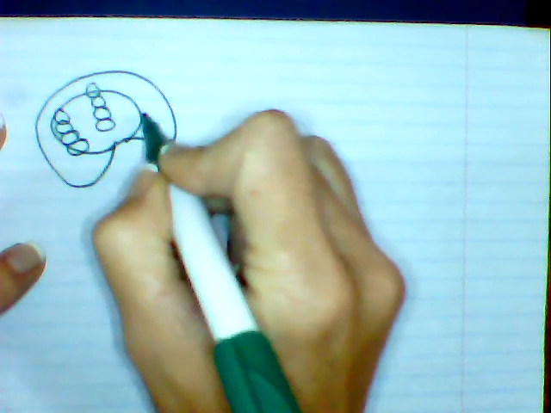Now let's talk about the actual chloroplast itself. So here's our little chloroplast. Inside of our chloroplast, you have these circles that are known as thylakoids. So please make sure that you know how to draw this out, let alone know how to label everything.